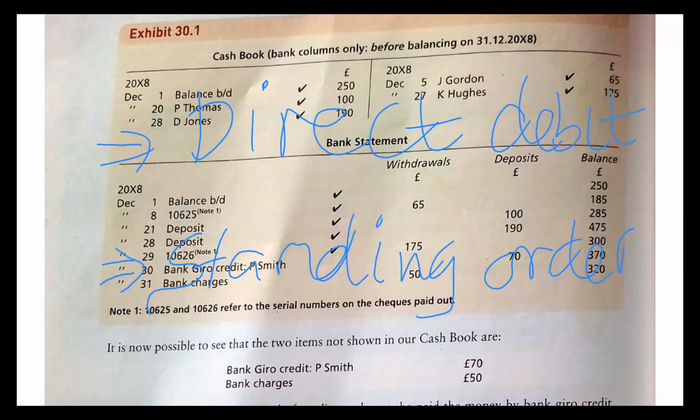Then direct debit. With the direct debit, this is when, for example, you have a debt from someone. Those people you owe go to the bank and tell the bank: please be getting the money from this person's account into my account. That's a direct debit. So it is not you as the owner of the account who is ordering the bank.